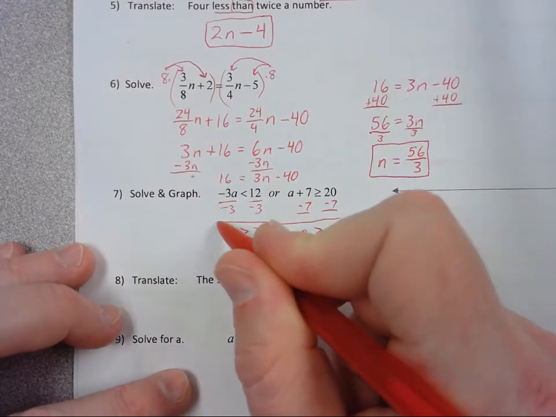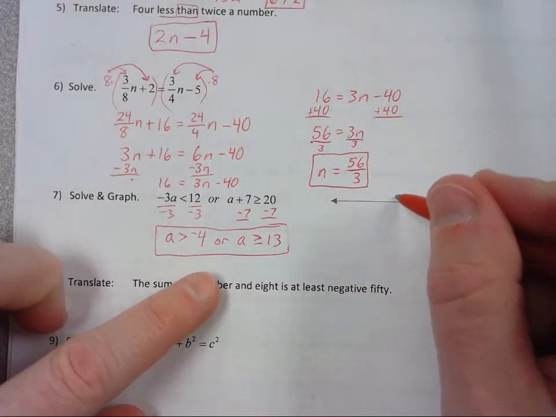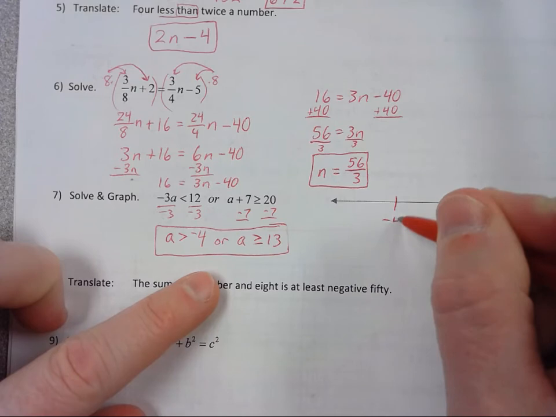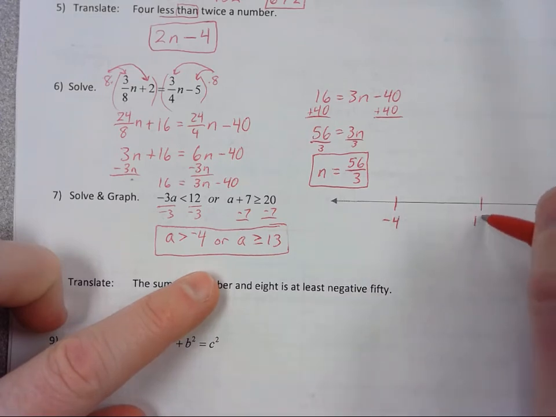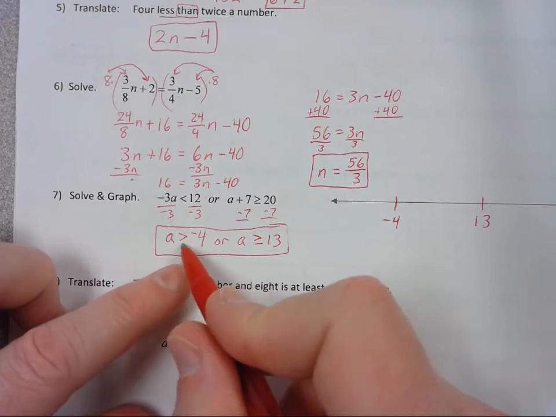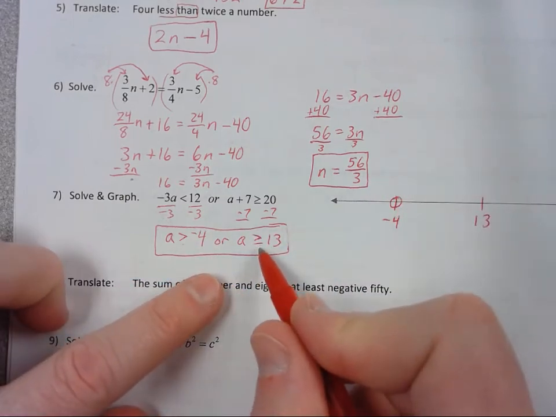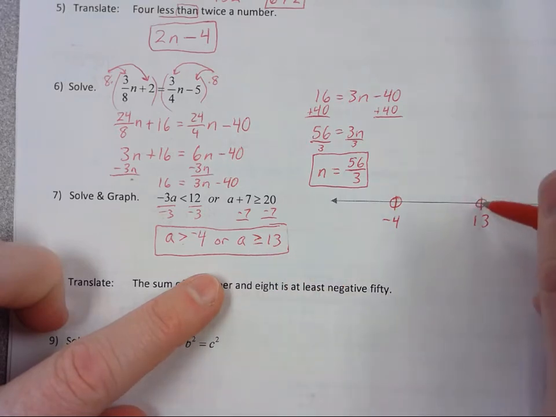So, to graph this, I need a spot at -4 and something at 13. A is greater than -4, is not equal to, so it's an open circle. A is greater than or equal to 13, so it's a filled in circle at 13.